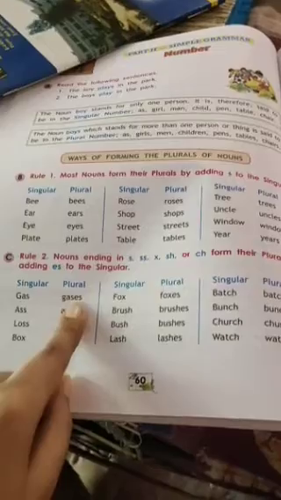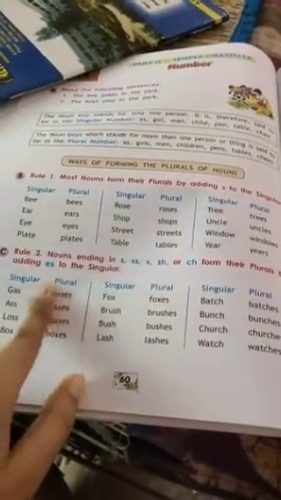Alright? Now, moving on. Let's move to the examples. See, singular, plural. Example, gas. The word ends with s. So what will be the plural here? Gases. We've already learned that nouns which end in s, ss, x, sh, ch form their plurals by adding es to it. So we have s here. We have added the letters e and s to it, and we've formed the plural gases.